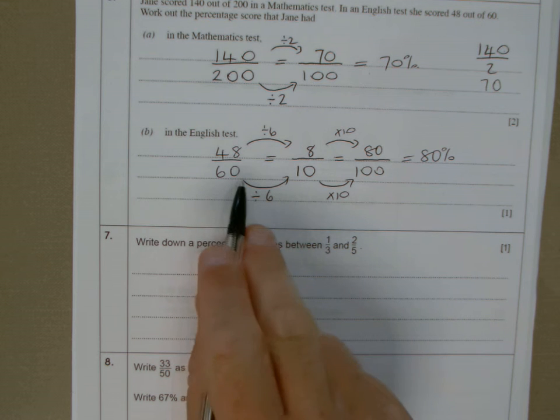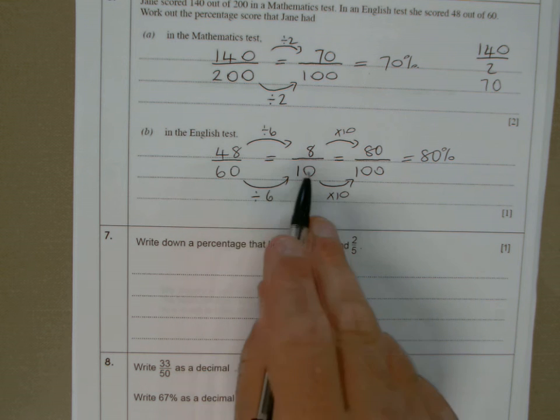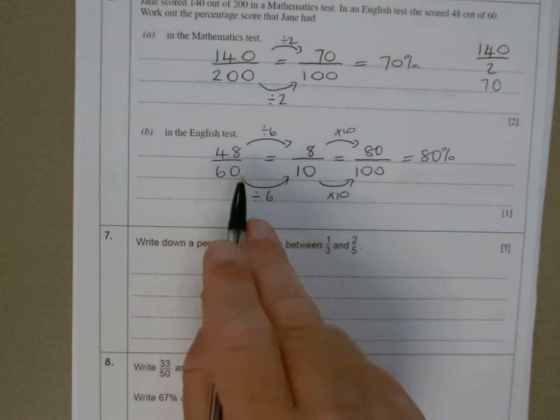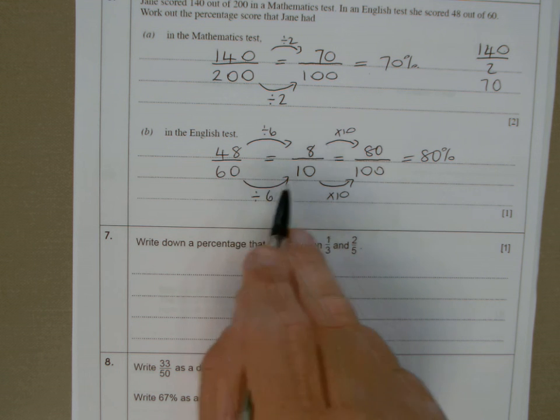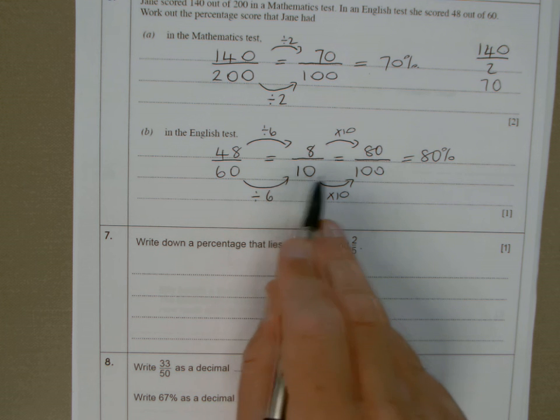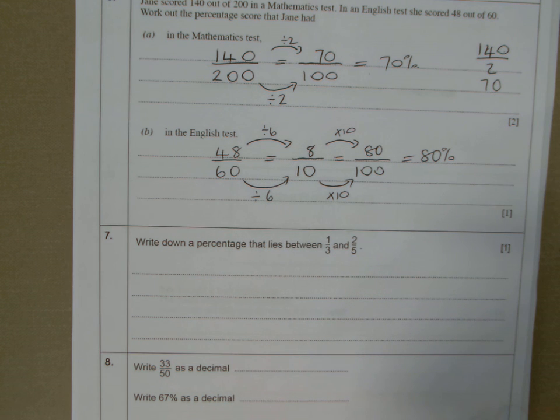All right? So just bear that in mind. Sometimes you can't go straight to 100. You've got to go a different way. So in this case, we went to 10 first by making the bottom and top smaller, dividing by 6. And then we can build up to 100 from there. Okay? And we get 80%.